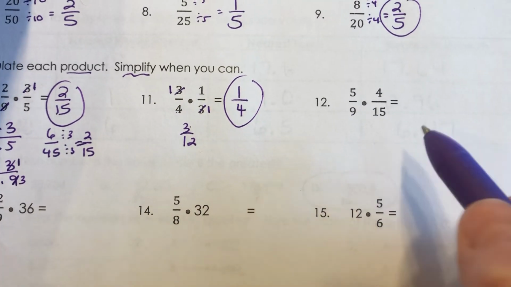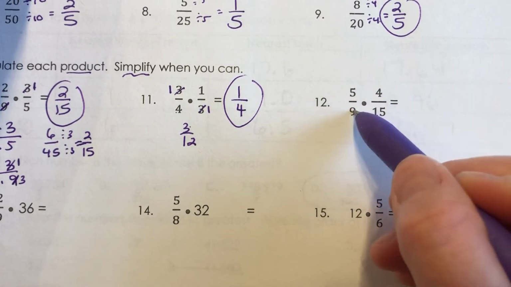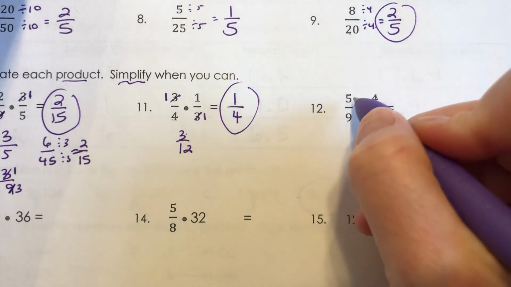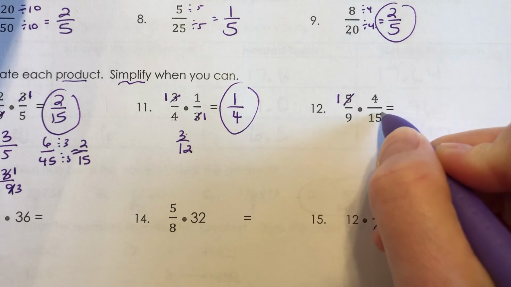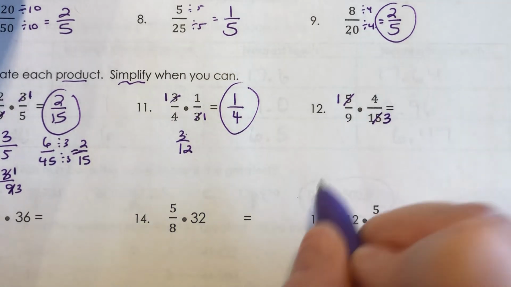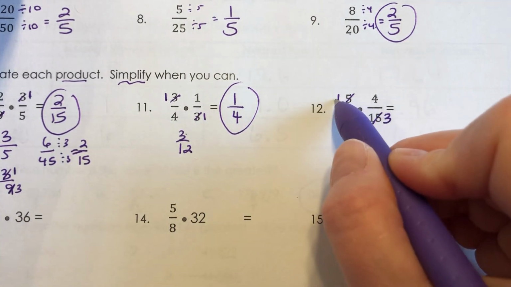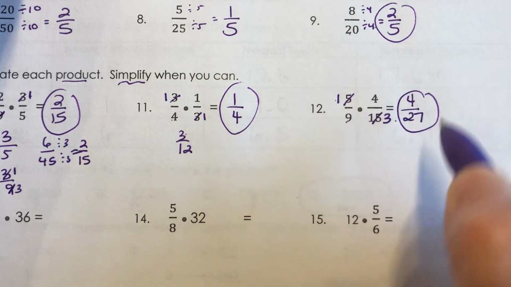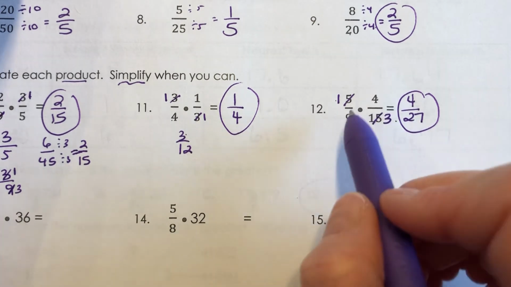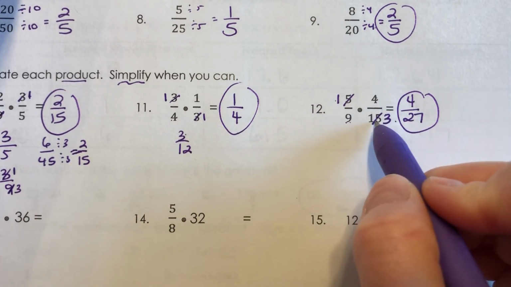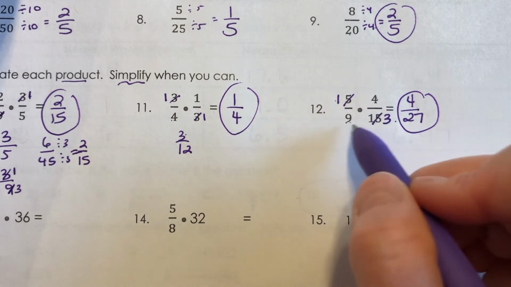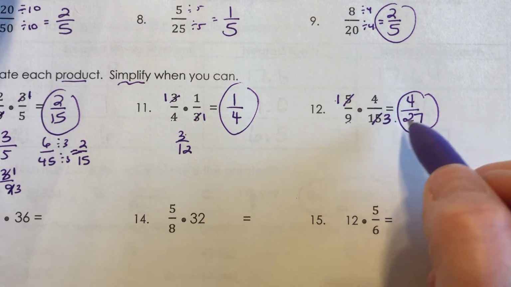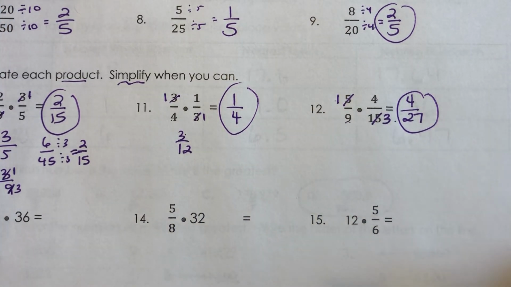For number 12, when I look diagonal, 4 and 9, nothing can be done. But 5 and 15 have a common factor of 5. 5 divided by 5 is 1, and 15 divided by 5 is 3. So I can now multiply across the top. 1 times 4 is 4. 9 times 3 is 27, and 4/27 is it. So instead of having to figure out what 9 times 15 is, like, we know 5 times 4 is 20, but 9 times 15, we'd have to do some work, right? If you cross simplify beforehand, we end up at the simplified answer.